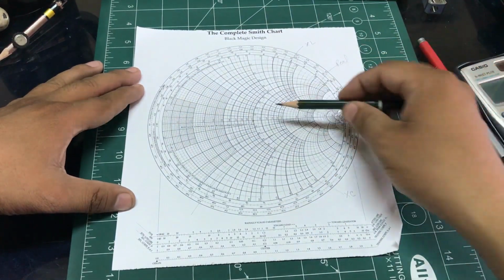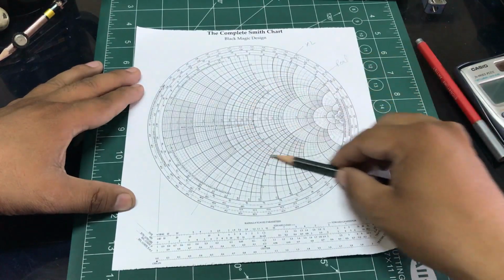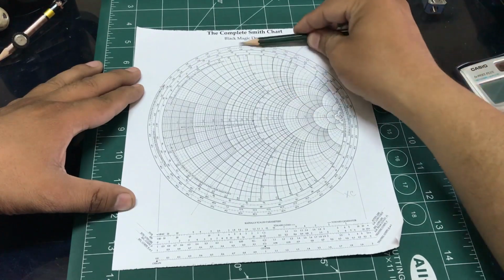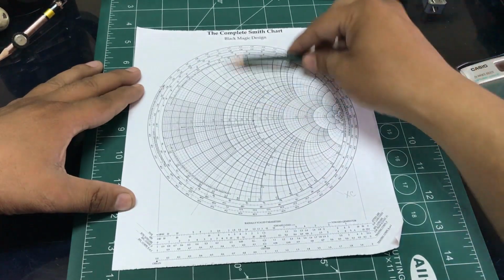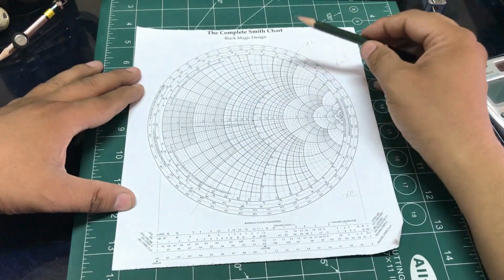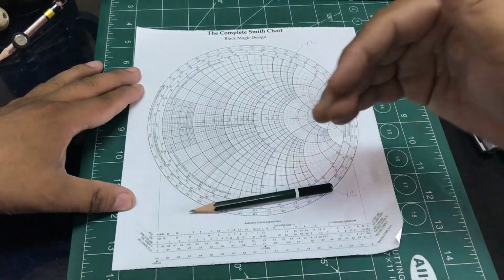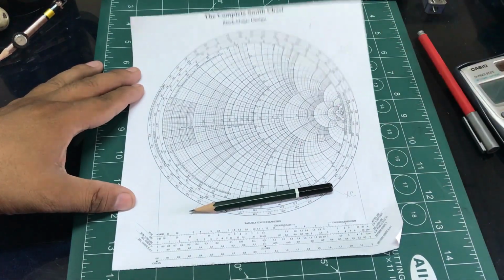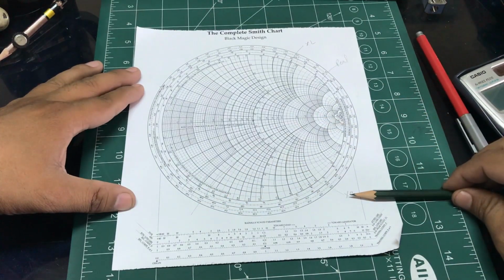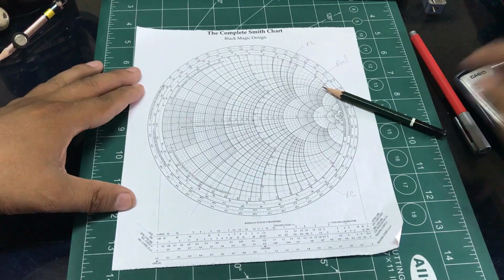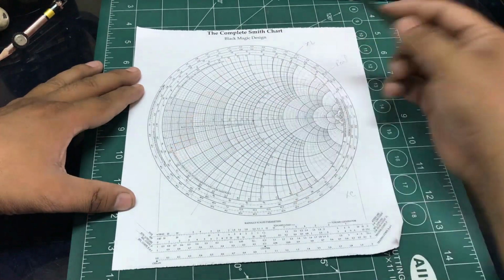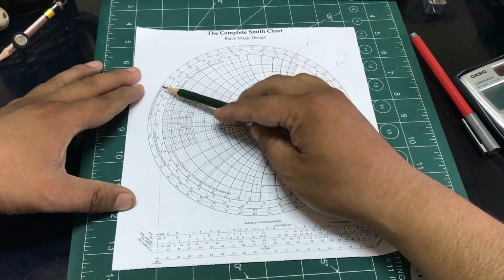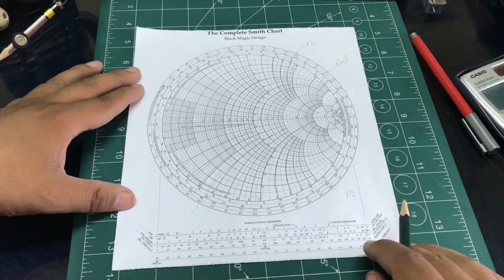One last thing: these concentric circles going like this are your real circles. The lines going like this continue on the other side as well. These are your inductive reactances, because inductive reactances are plus jX, while capacitive reactances are minus jX. So you have the transmission angle, angle of reflection coefficient, wavelengths towards the load, wavelengths towards the generator, and there are a couple more things at the bottom as well.